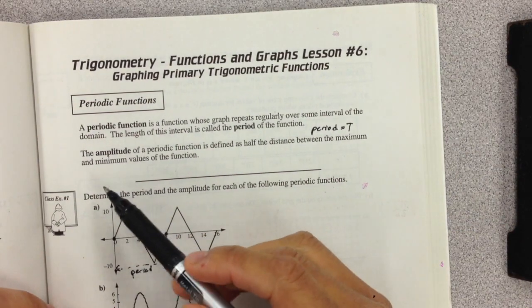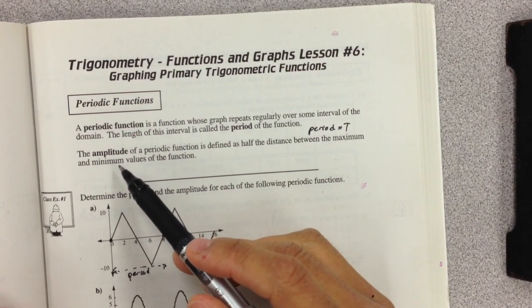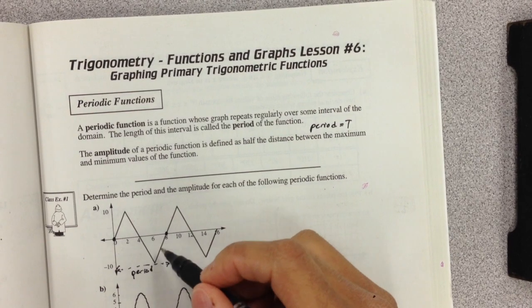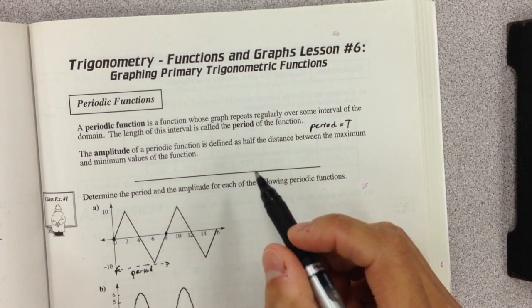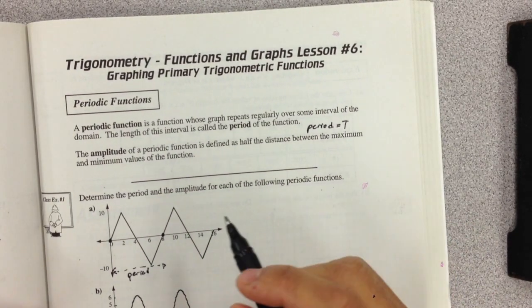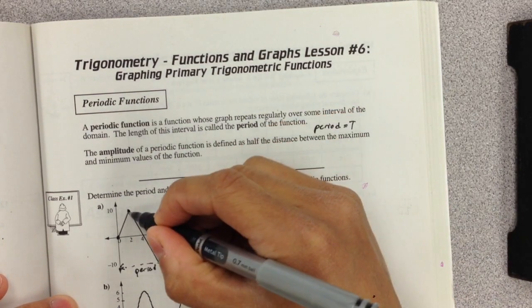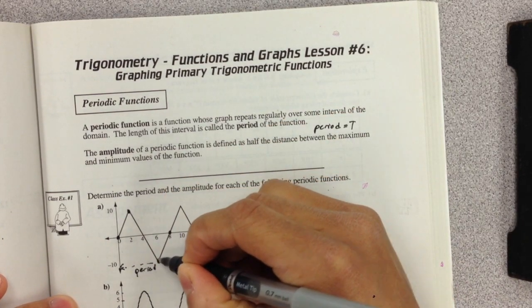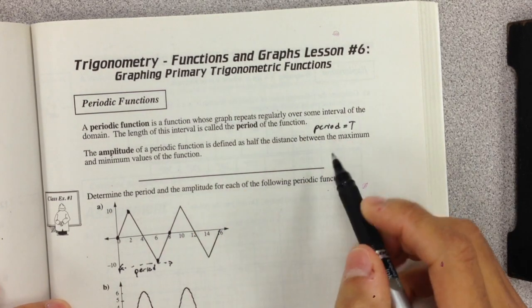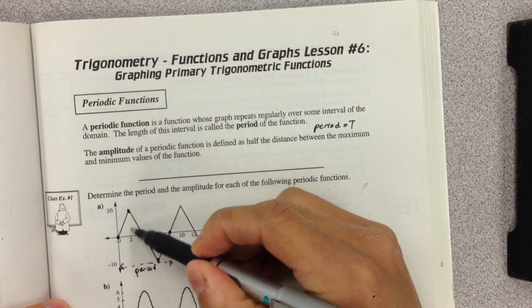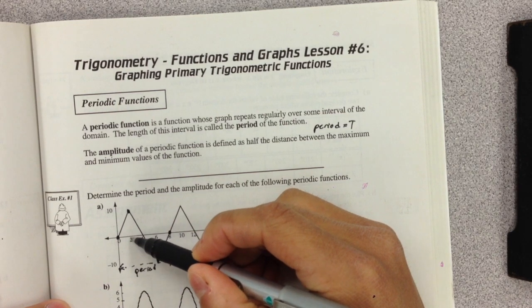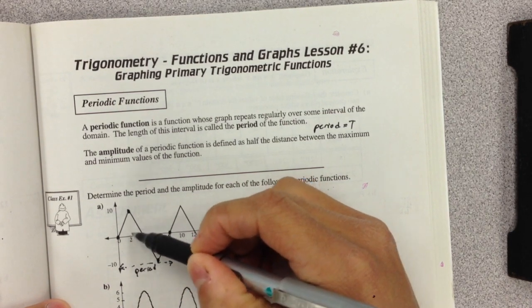Another new definition you're going to have is the amplitude. If we have a periodic function like this, the amplitude is defined as half the distance between the maximum and minimum values of the function. So if this is a maximum value here, and this is my minimum value, the amplitude is the distance between the top and halfway, or the bottom and halfway.